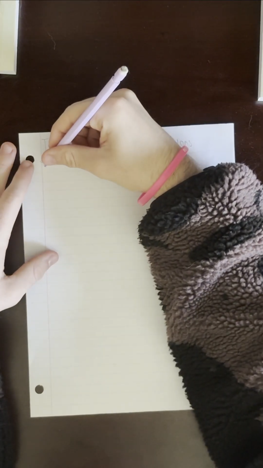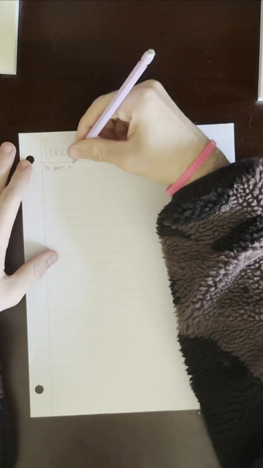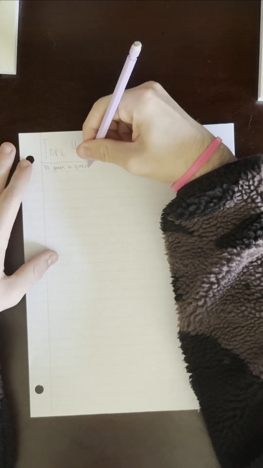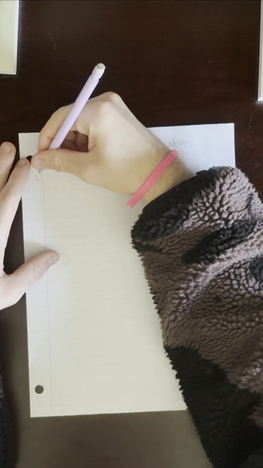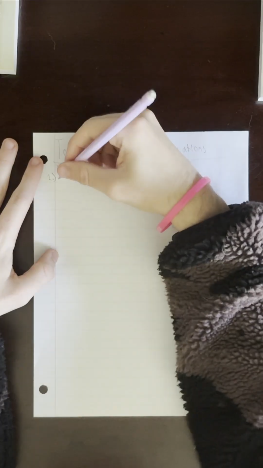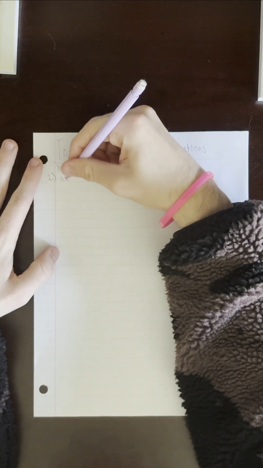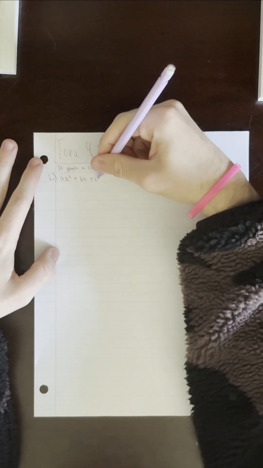So, to graph a quadratic, step 1 is the equation that we'll be using, which is ax squared plus bx plus c.